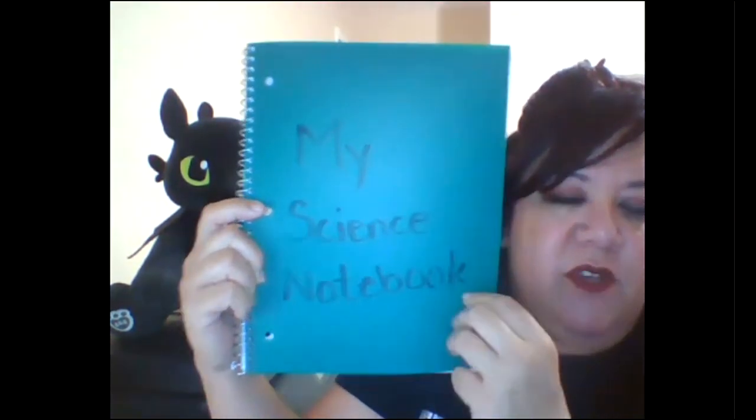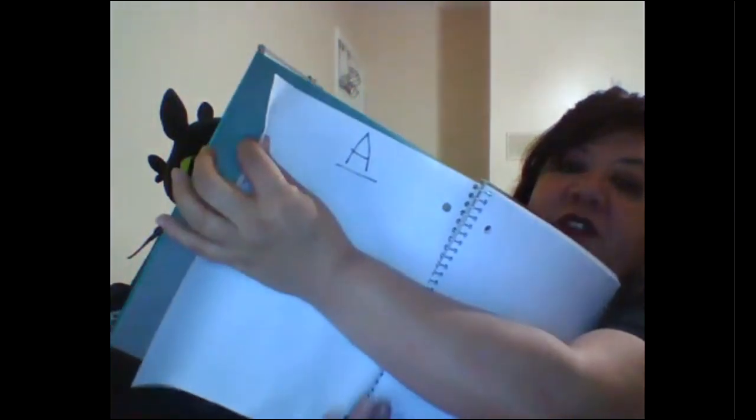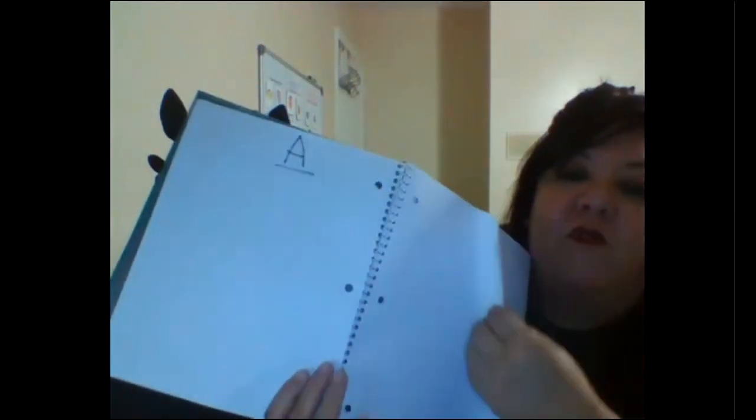And something as simple as getting a spiral notebook, and see, like my students will usually get a spiral notebook and my science notebook. And what you could do is like this one, I started making a page for A, and then skip another page. So you'd have 2 pages for A words and B, and then you could skip another page and then start for letter C until you have all the letters of the alphabet.